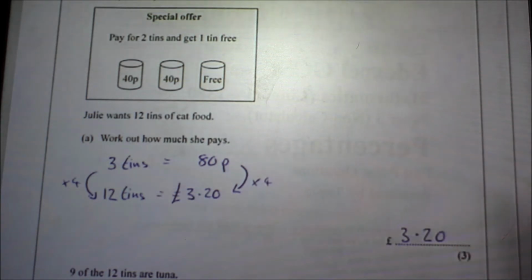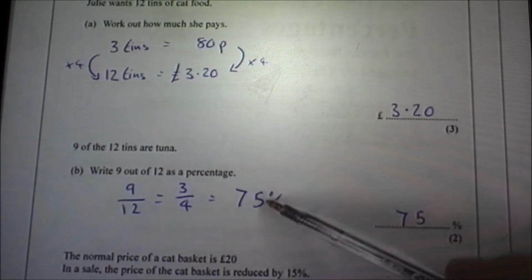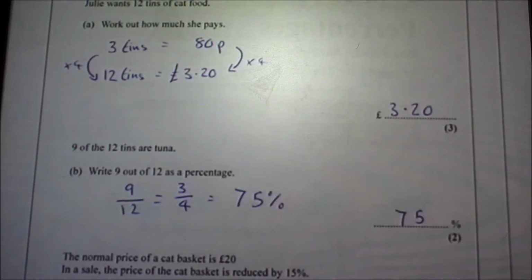Question 2. 9 out of the 12 tins are tuna. Write 9 out of 12 as a percentage. 9 out of 12 you can simplify to 3 over 4. You should all know that 3/4 is 75%.